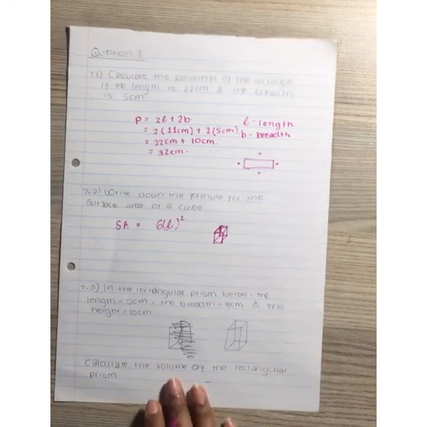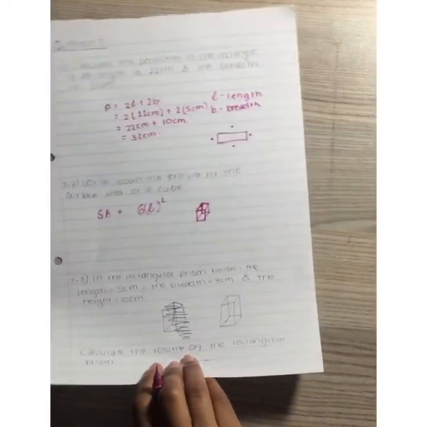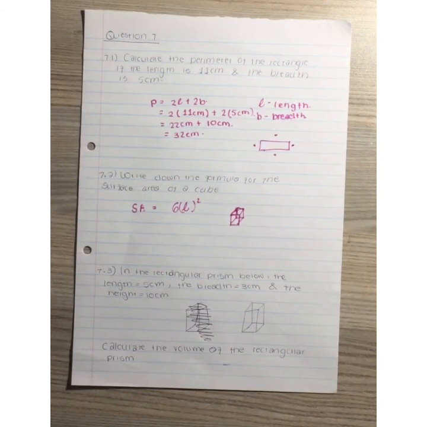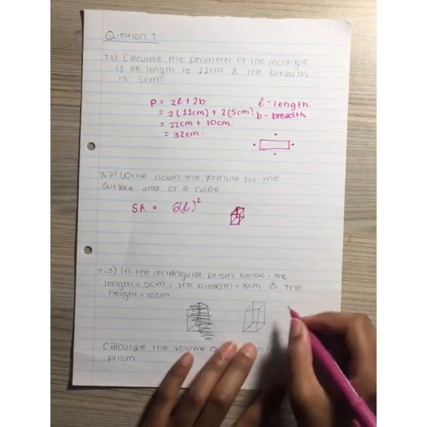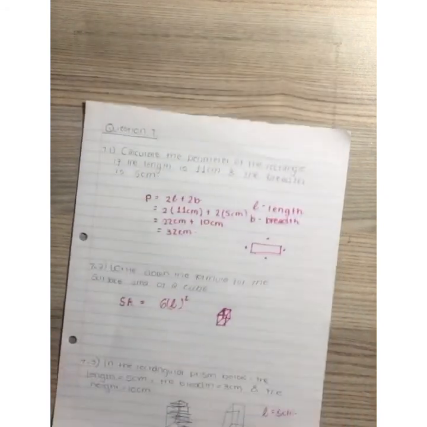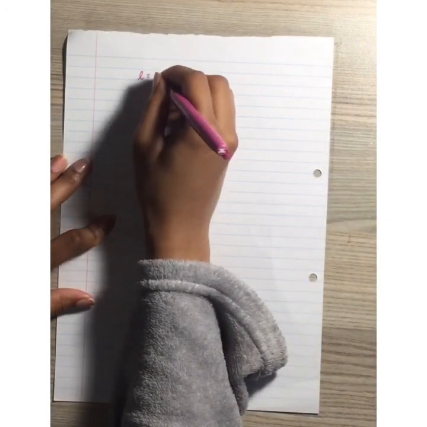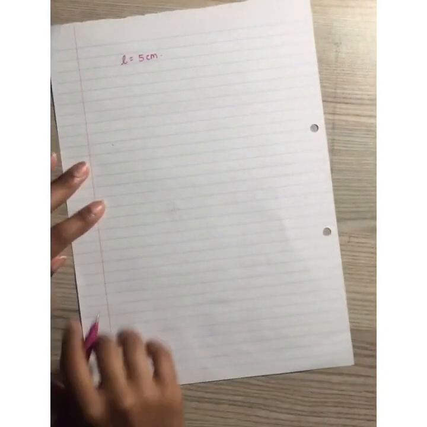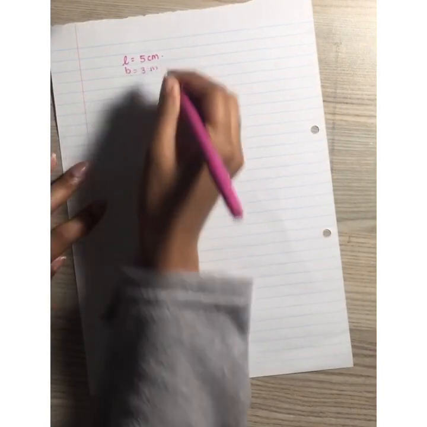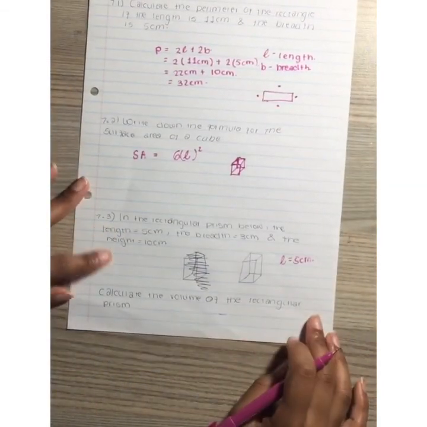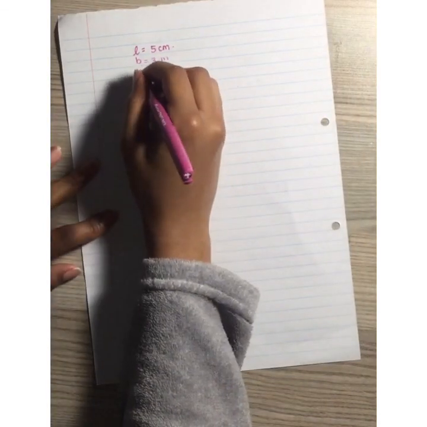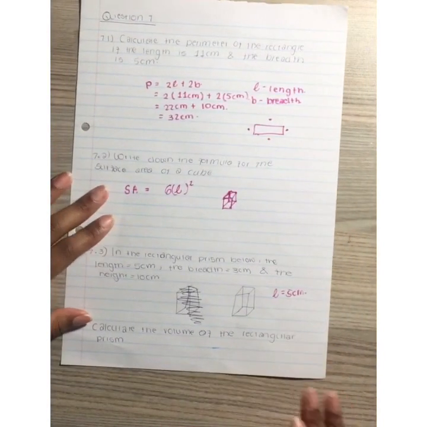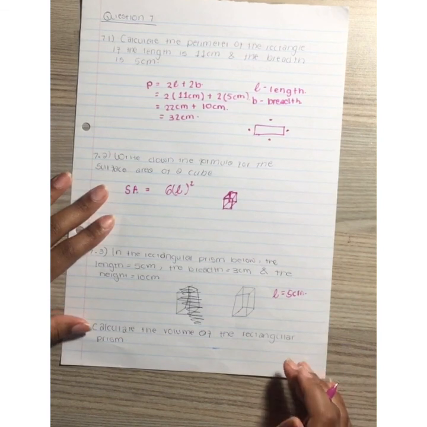Okay, then our final question for this video is: in the rectangular prism below, so this one over here, the length is equal to 5 centimeters. Let me actually write this on the other side. The length is 5 centimeters, the breadth is 3 centimeters, and the height is 10 centimeters. Okay, length 5 centimeters, breadth 3 centimeters, and height 10 centimeters.